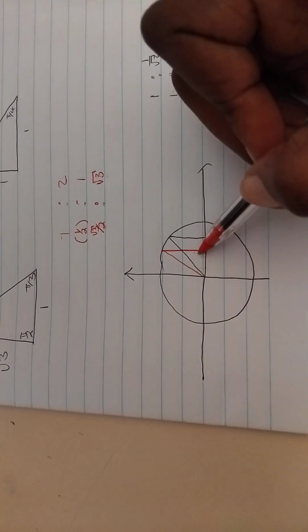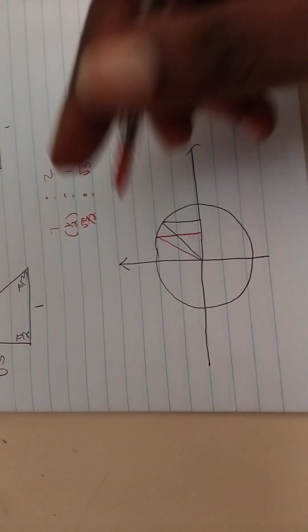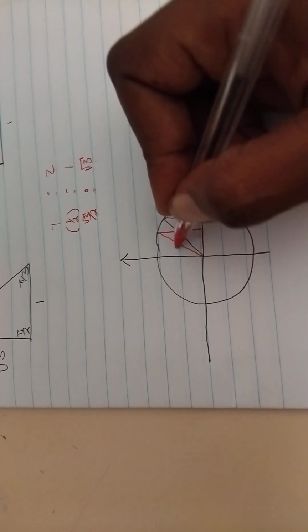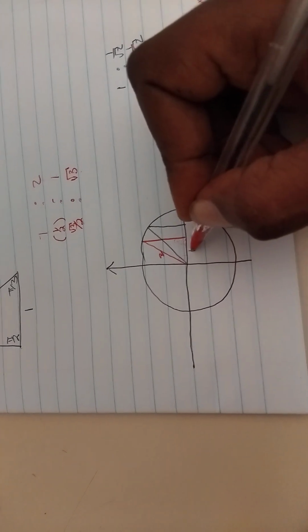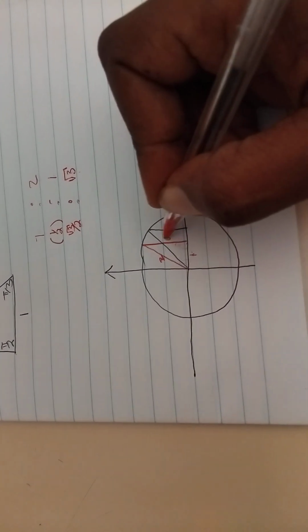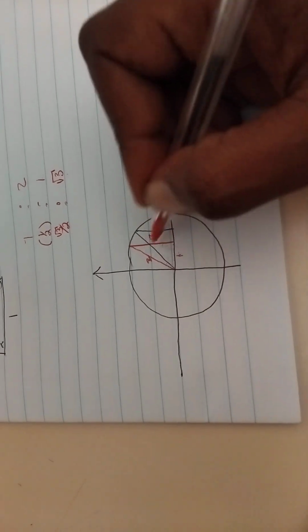So how are your sides? Originally this side would be your 2, and this would be your 1, and this would be your square root 3. This side is written in red.